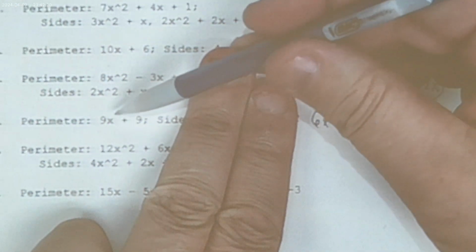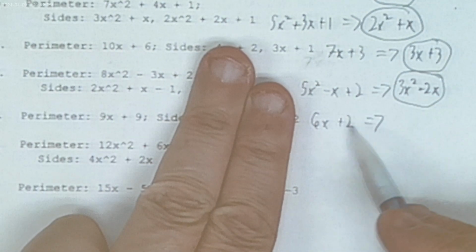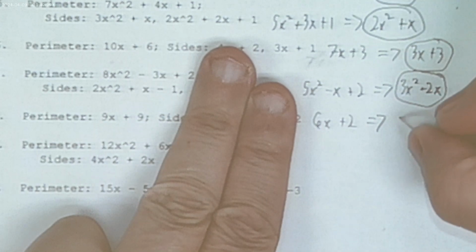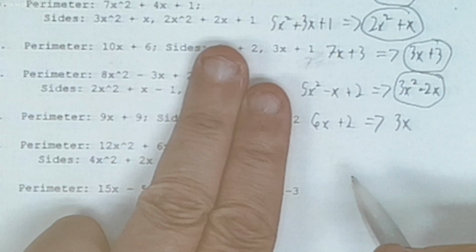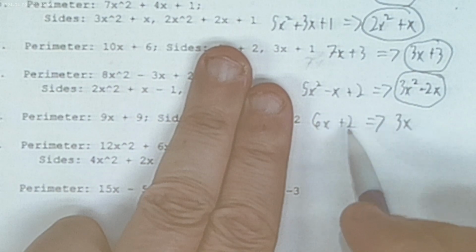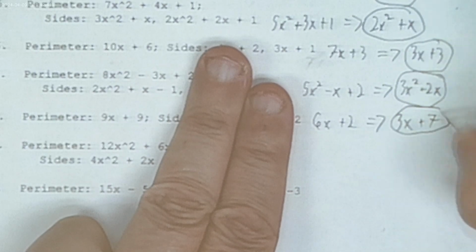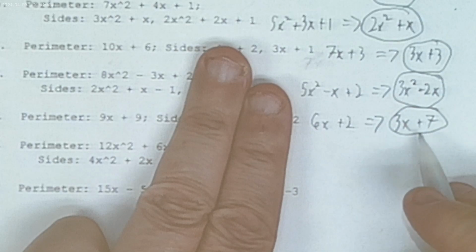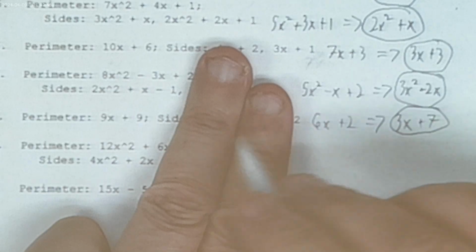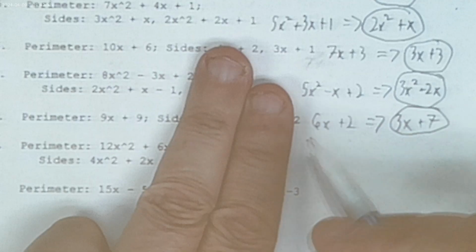So the perimeter is 9x plus 9. I've got 6x plus 2. Well, starting with the x's, I've got 6x, I've got 9x, so that means I have to add 3x to it. I've got plus 9, I've got plus 2, that means I've got to add 7 to this. And there we go. 3x plus 7, so 3x plus 6x gives me 9x. 2 plus 7 gives me 9.